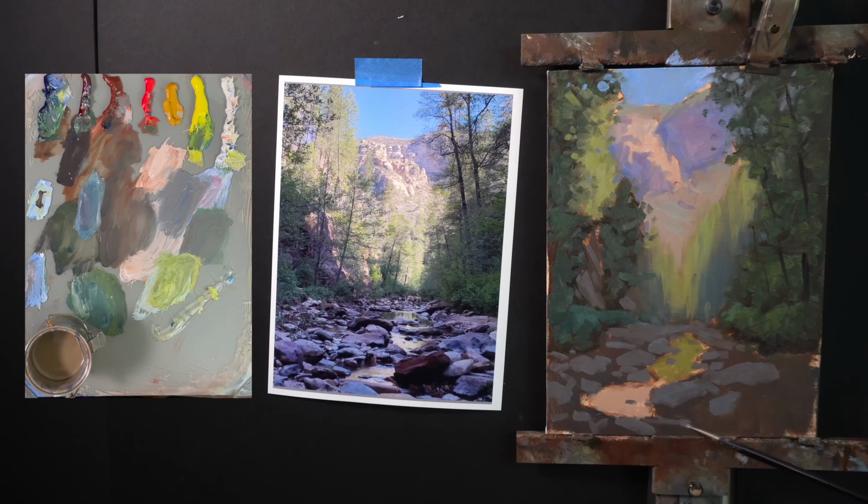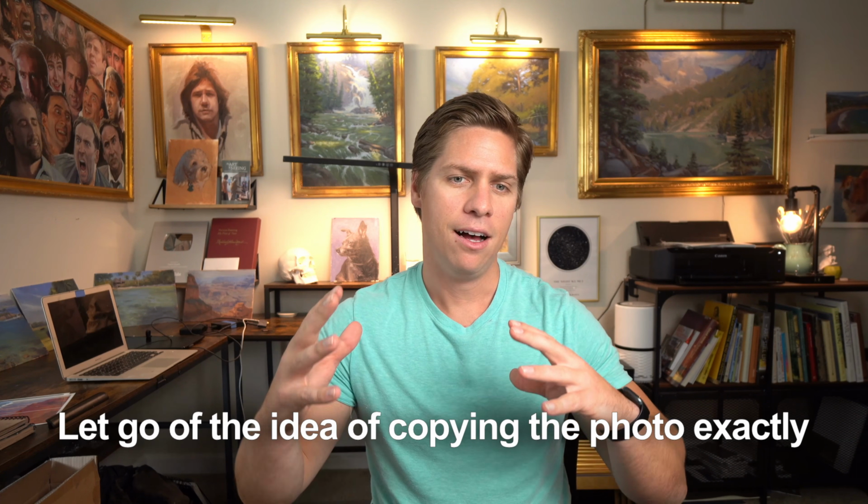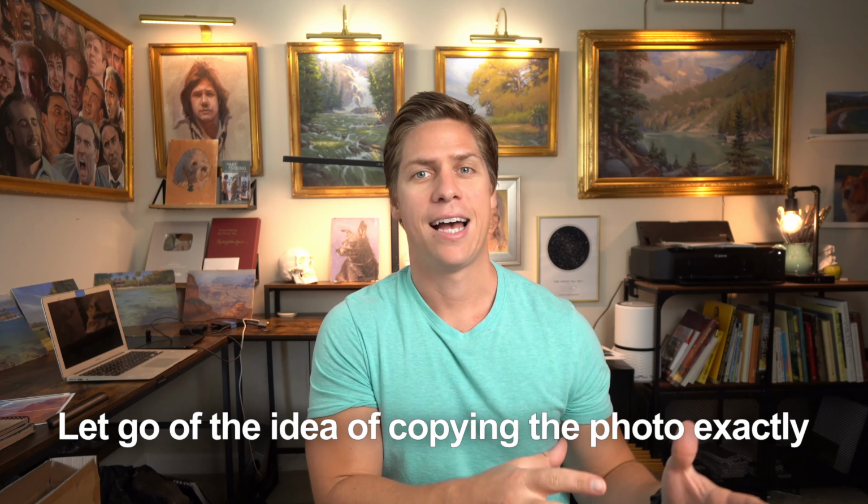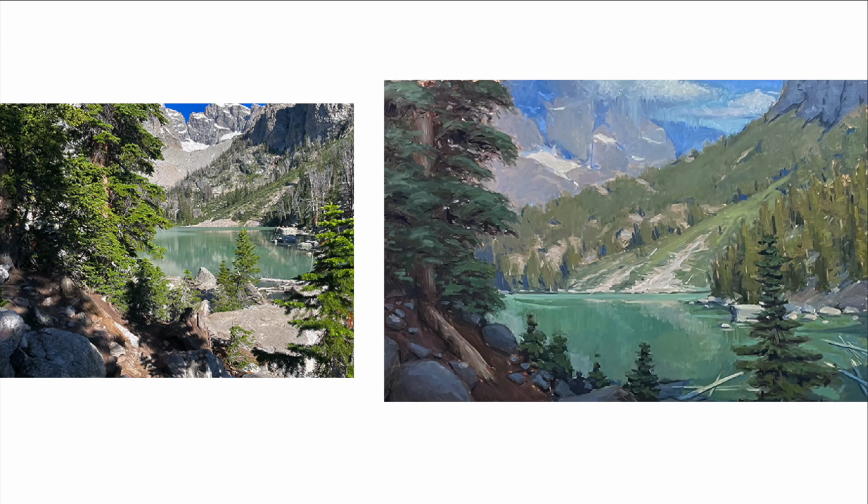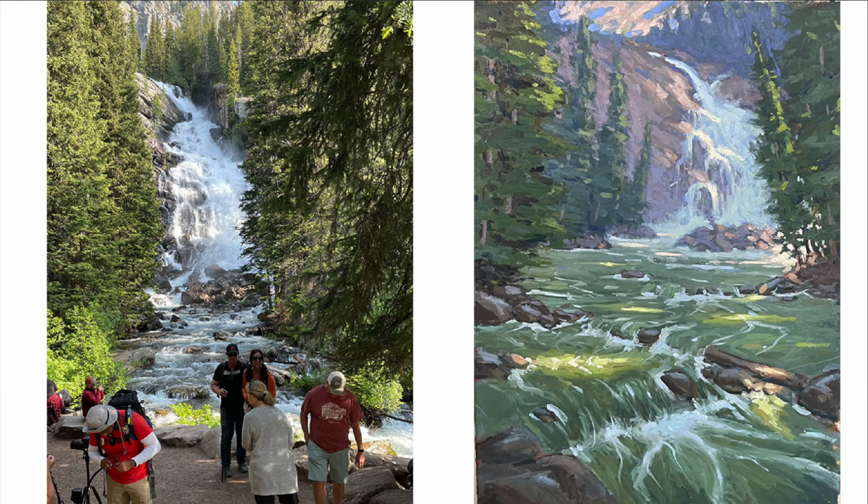Now, the first thing I want to talk about is when you're painting a landscape from a photo, you really need to let go of the idea of trying to copy the photo exactly. I was almost going to title this video, Why Your Landscape Painting Should Not Look Like the Photo. If you're always just trying to make it look exactly like the photo, you're going to get led down a bad path and things are just going to be a whole lot more difficult. I would say painting landscapes is about translating what you see, not copying what you see. So just have that in mind as we move forward.